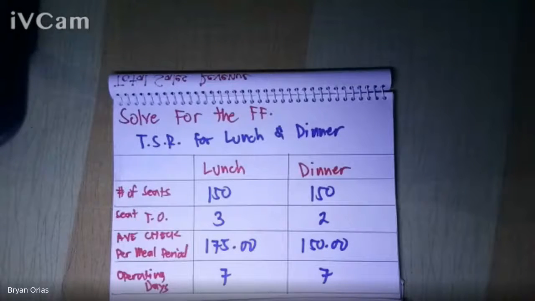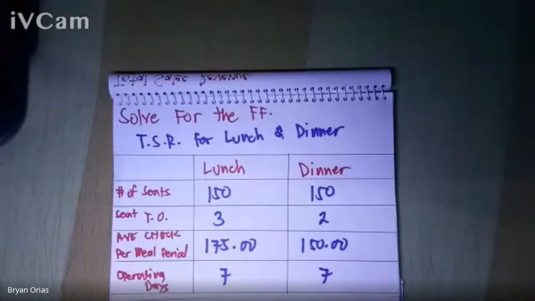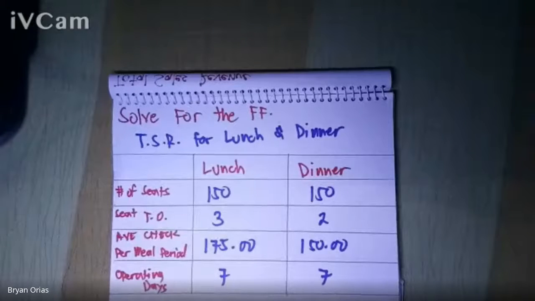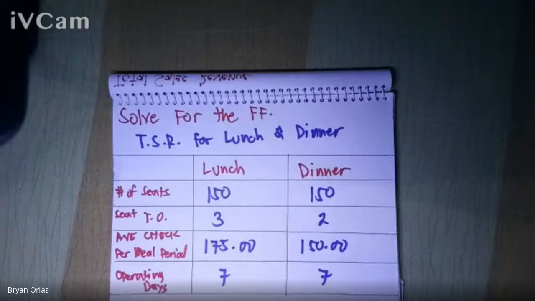For dinner kaya, sino kaya ang makakasagot for dinner? Sir, ako po. Yes, Miss Kimberly. 315,000 po. 315,000. Okay, so let us check kung tama ba yung sagot ni Miss Angela at Miss Kimberly.